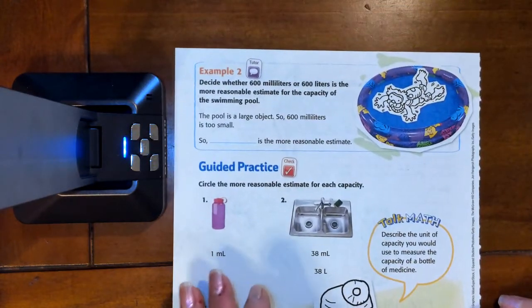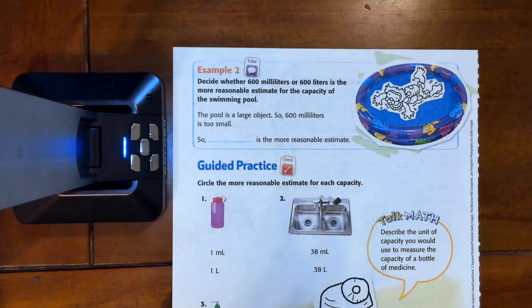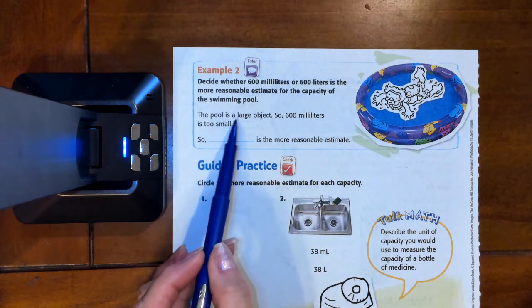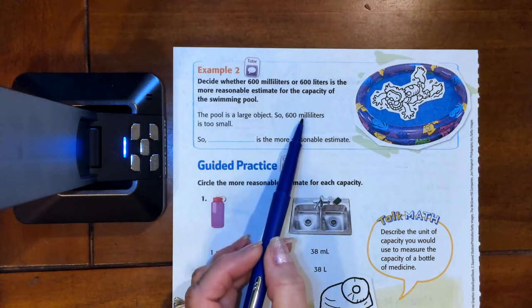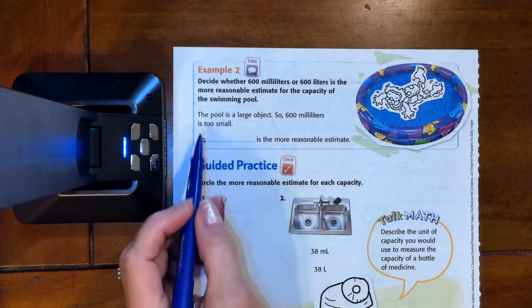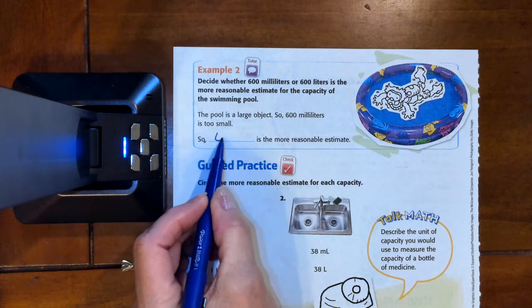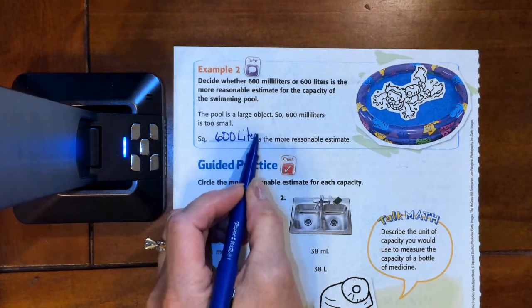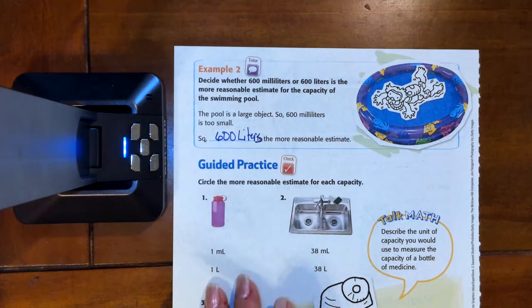Let's look at our second example. Decide whether 600 milliliters or 600 liters is the more reasonable estimate for the capacity of this little play pool. Okay? The pool is a large object, so 600 of our tiny little eyedroppers is probably really too small. So 600 liters is the more reasonable estimate.